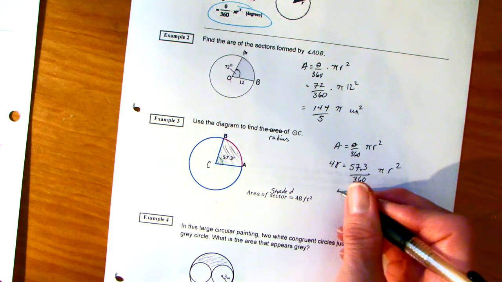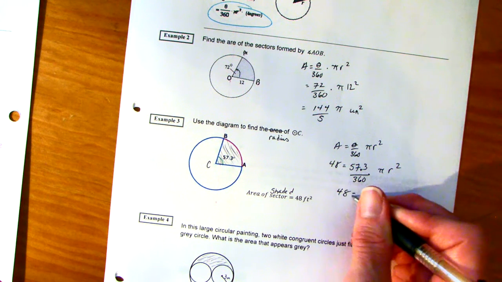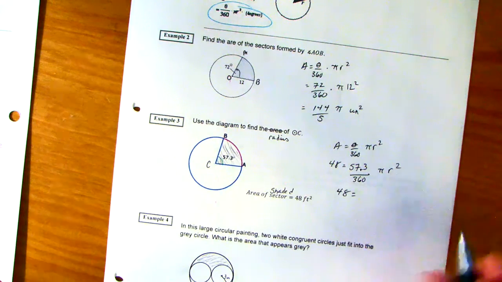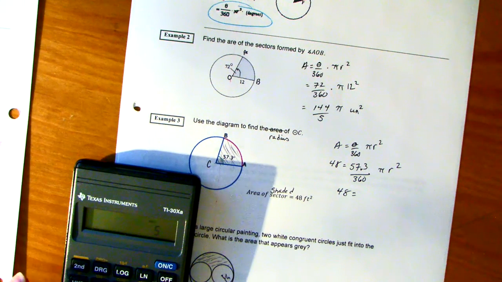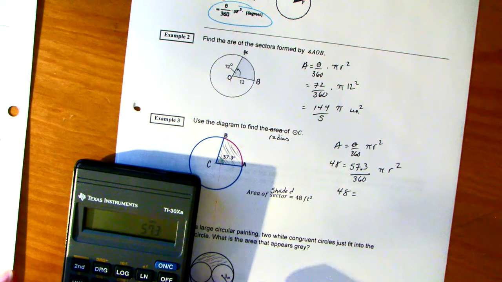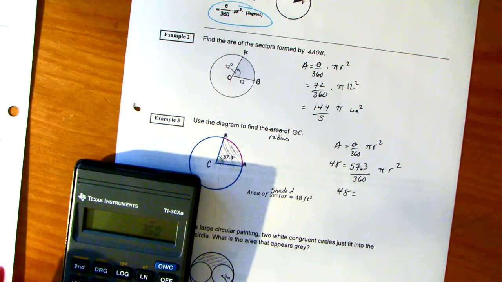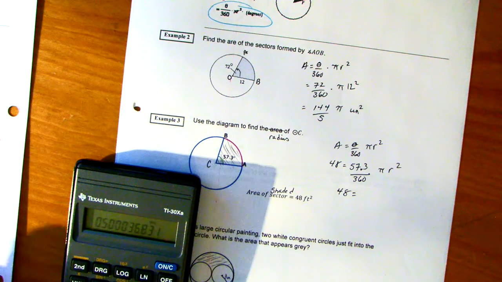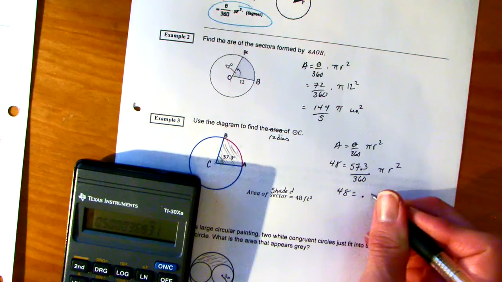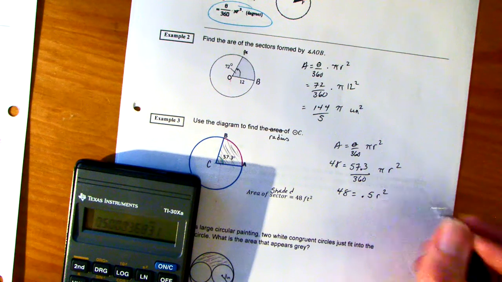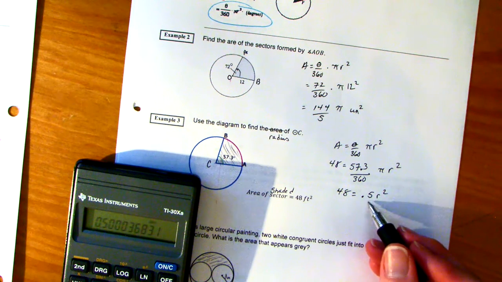Let's see. Please double check. I will in a second. Is equal to, here we go, 57.3 divided by 360 times pi equals 0.5. It sure is. All of this right here is 0.5 r squared. So remember, this is 1/2 multiplied by the reciprocal.